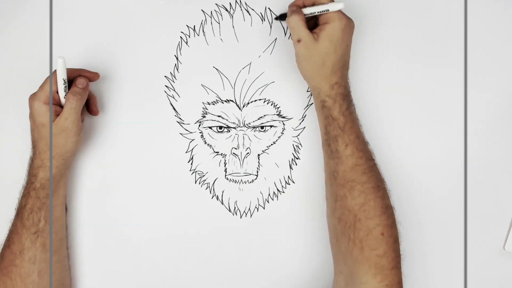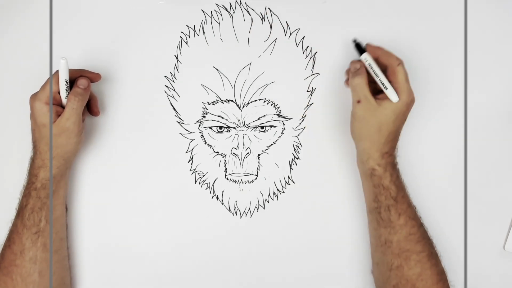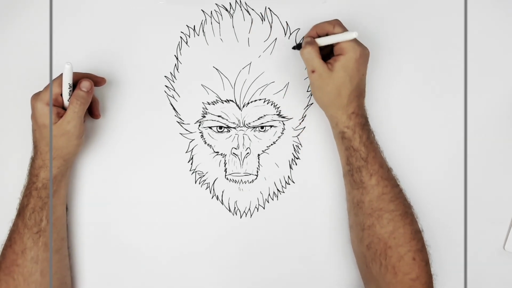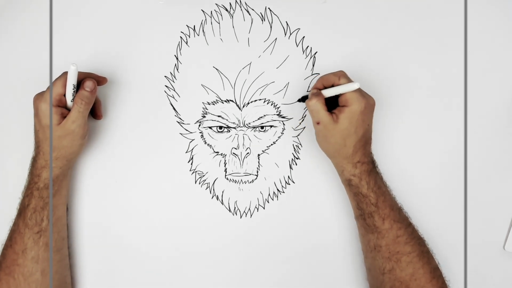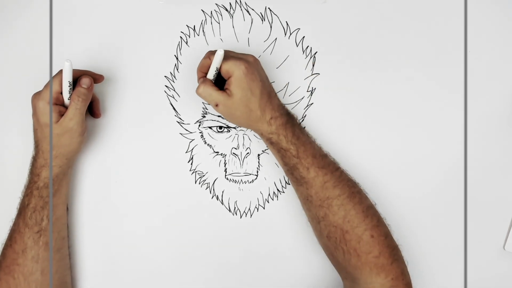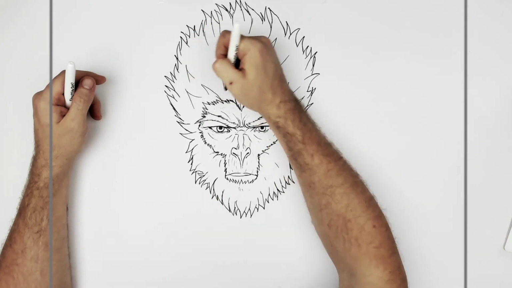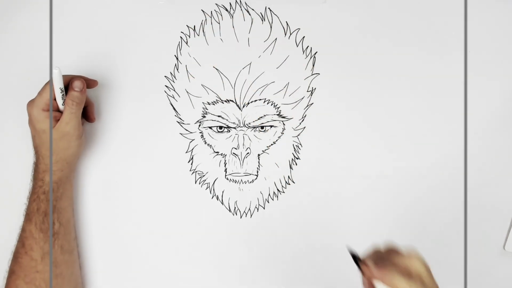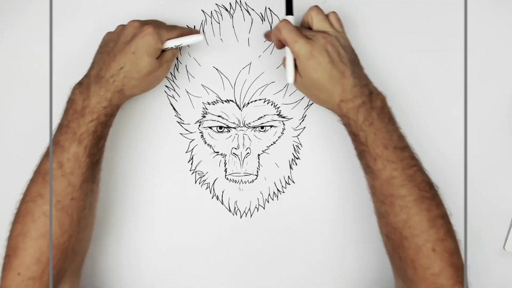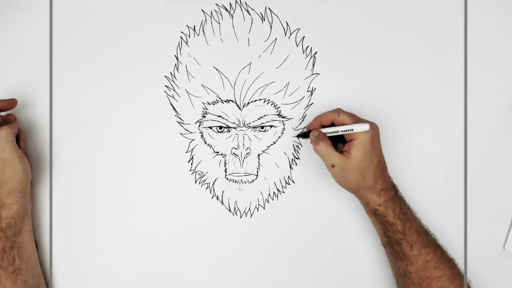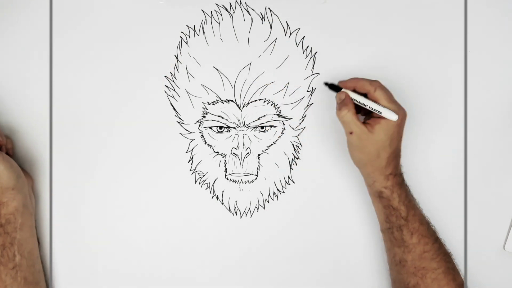So just extending some of the lines on the top. Bringing everything in closer to the eyes. You're always going around in that radial pattern, going in towards his eyes.